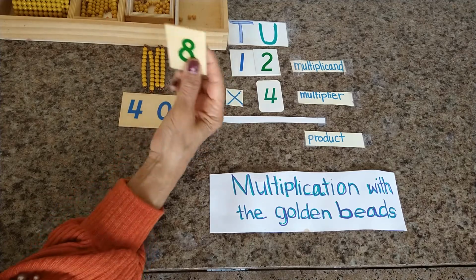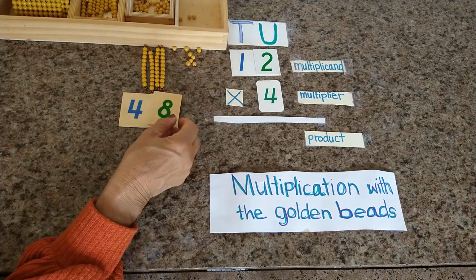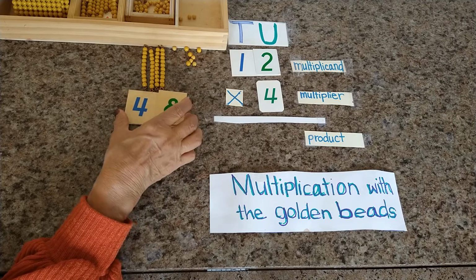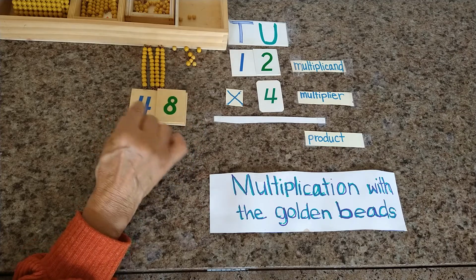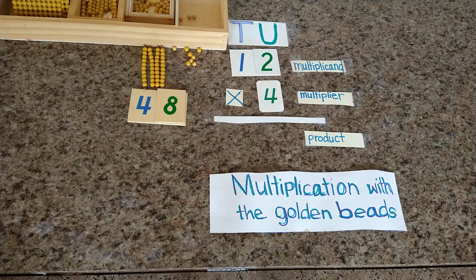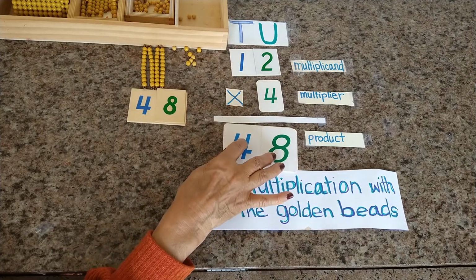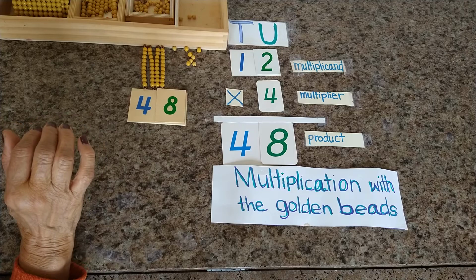So I'm going to place 8 units on the units place. So we have what? 48. That is our answer. The answer is called the product. Okay, so let's do another one.